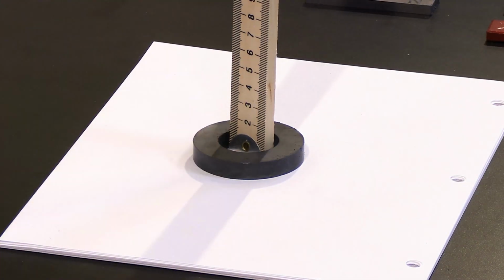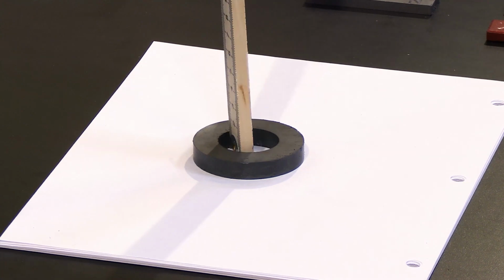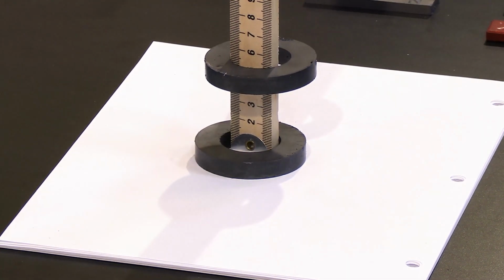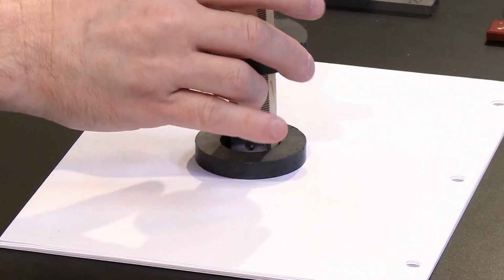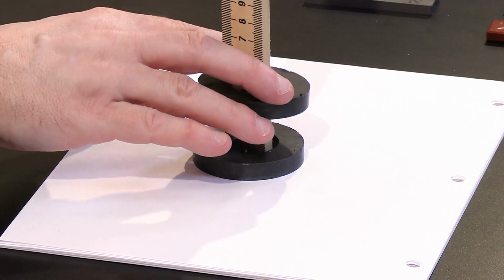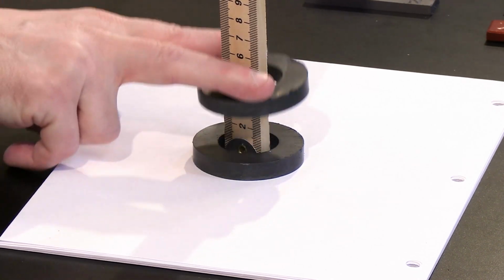So if I put this one on the bottom here and then put this one on top, then I feel a repulsive force, and you can see it's basically levitating right there. Now what's neat about this is I can bounce it up and down. I can feel it. It's very springy, like a mattress or something.